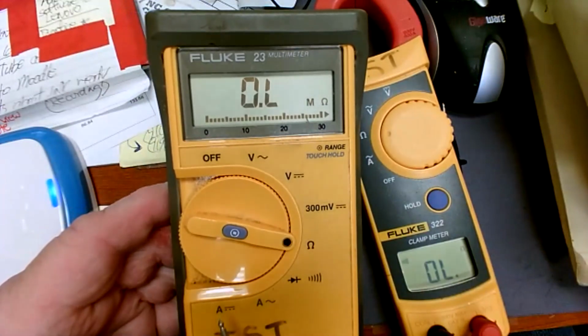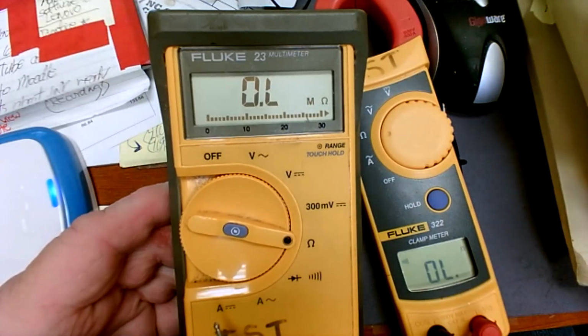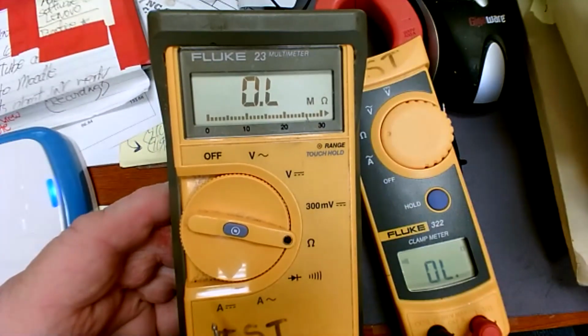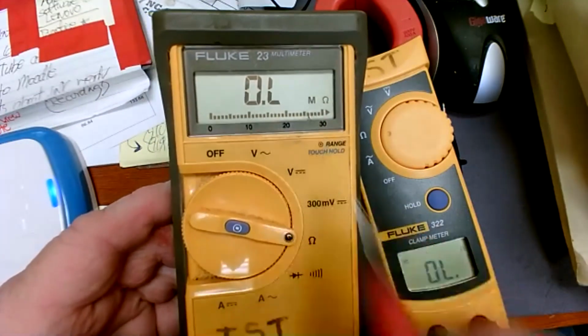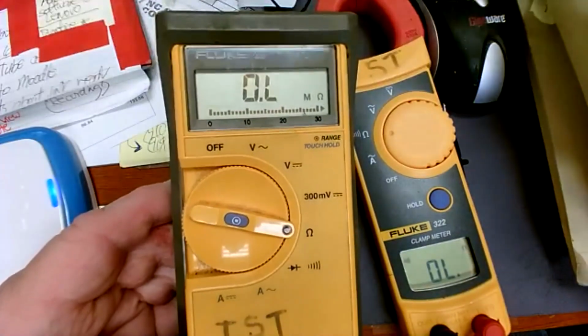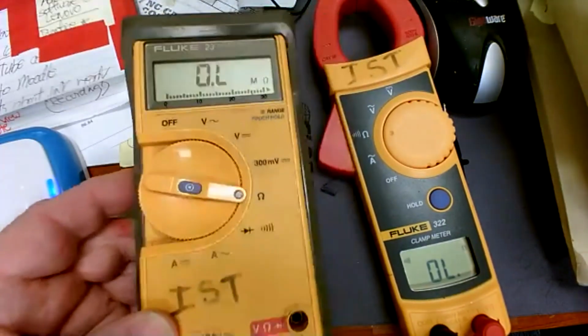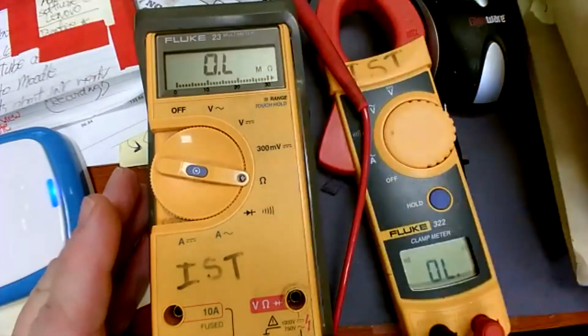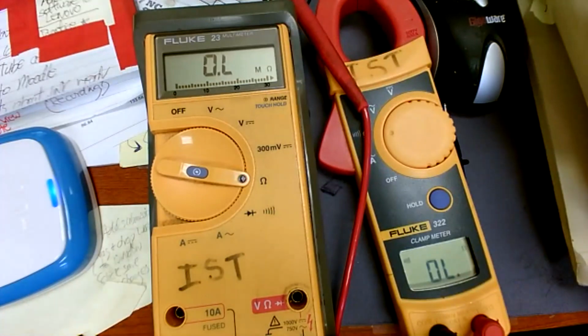I'm just guessing. Mega. And what does mega mean? I'll grab a sheet.